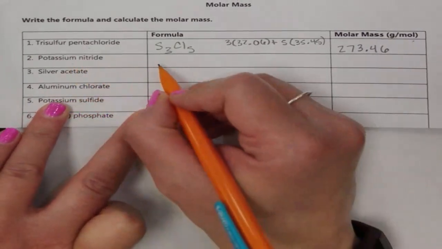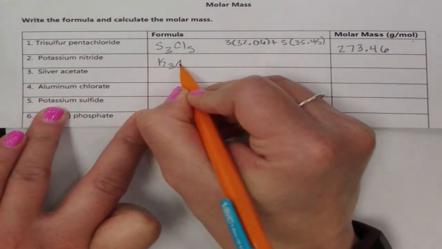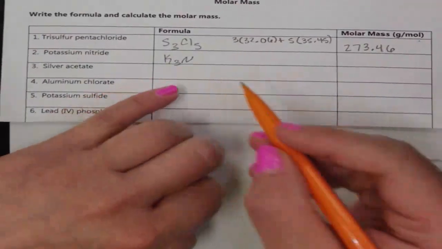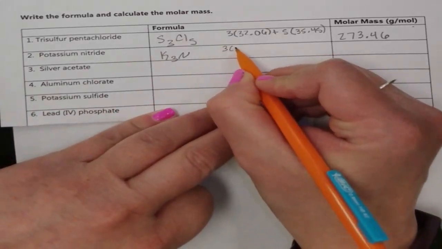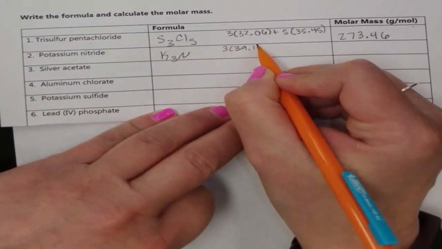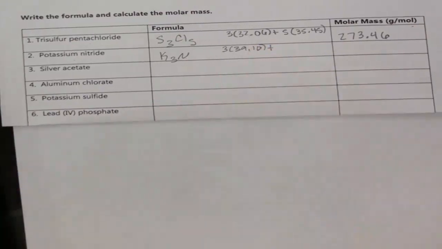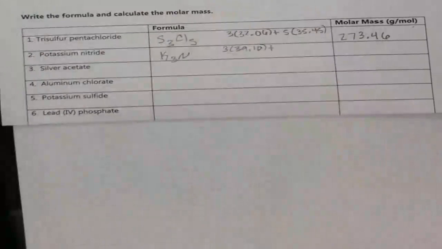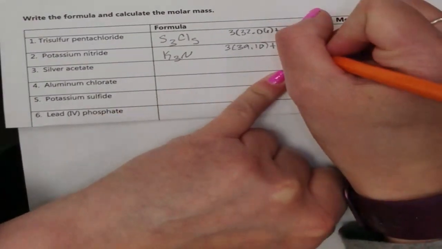Potassium nitride. All right, potassium has a mass of 39.1, and there are 3 potassiums. Nitrogen has a mass of 14.01, and there's 1 nitrogen.